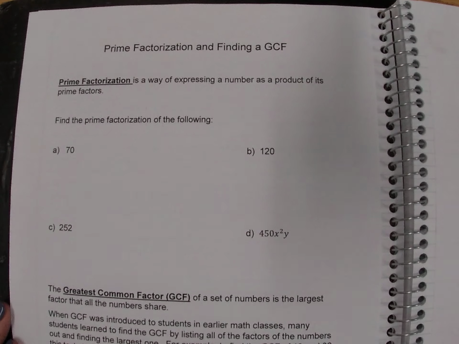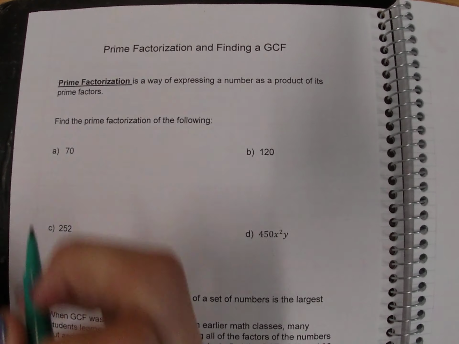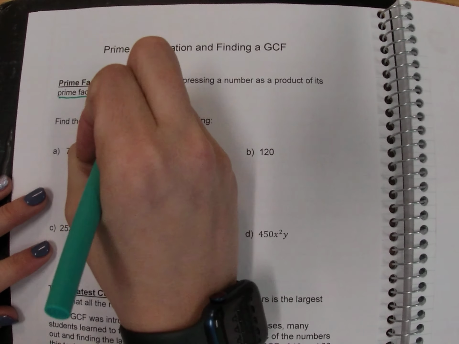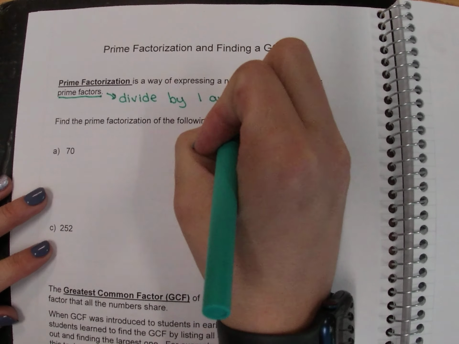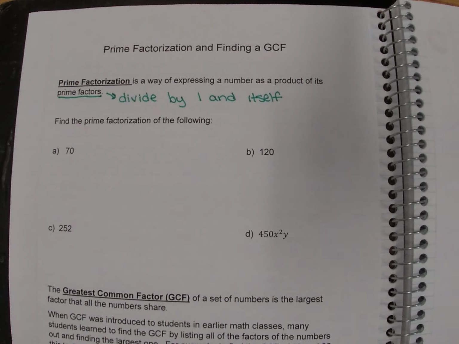So when we are prime factoring, what we're doing is we're writing a number as a product. Product means multiplication of its prime factors. A prime factor is any number that is only divisible by 1 and itself. So you can only divide it by 1 and itself. It can't be broken up any further. So we would say that 6 is not prime because 6 is 2 times 3, but 5 is prime because we can only write it as 1 times 5. There's no other numbers multiplied together that are integer values that will give us 5.